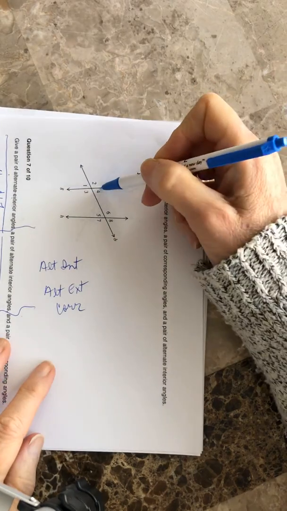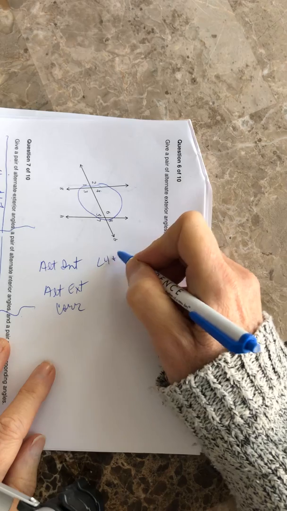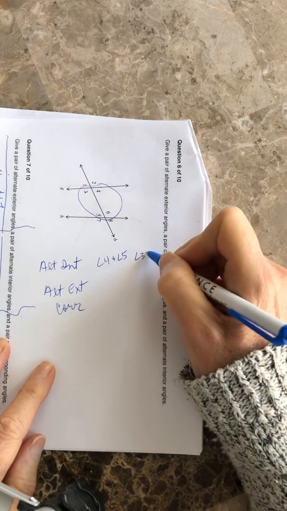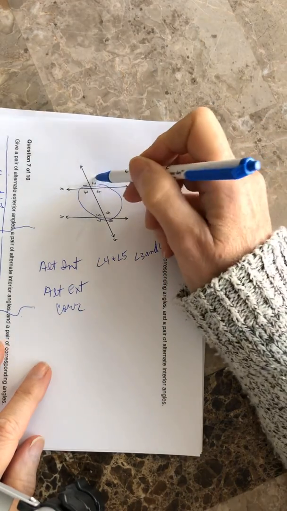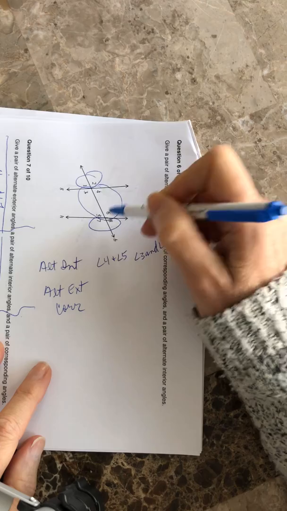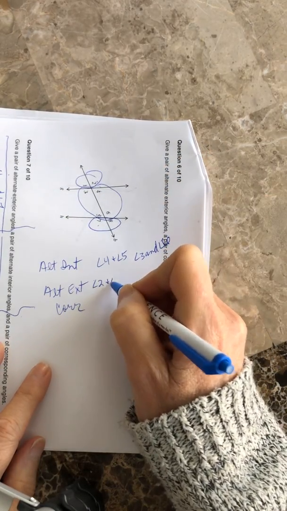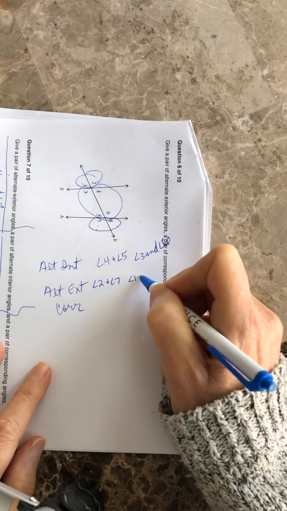So alternate interior are here, 4 and 5, and 3 and 6. Okay? Now, alternate exterior are outside, 2 and 7. All right, and then 1 and 8. And I've just labeled all of them.